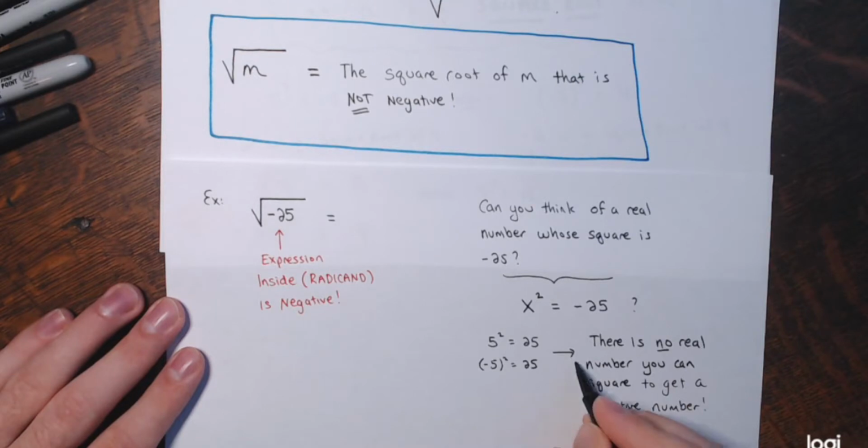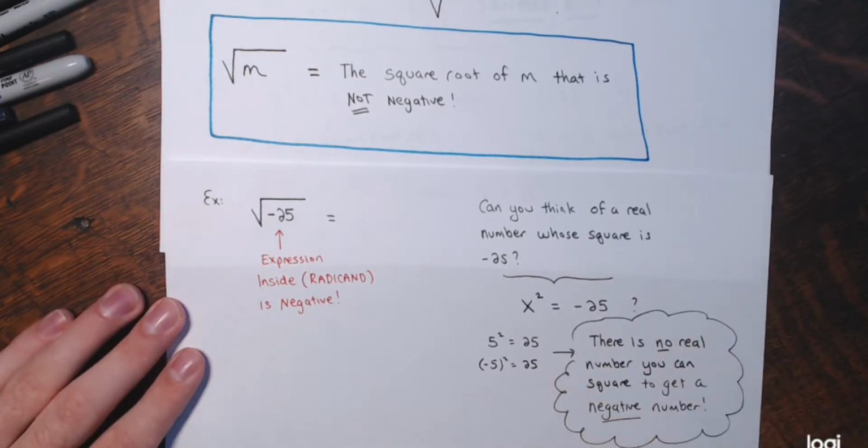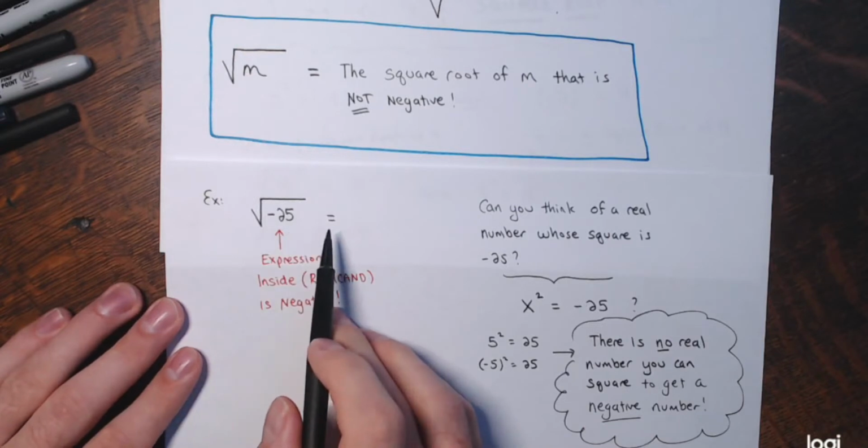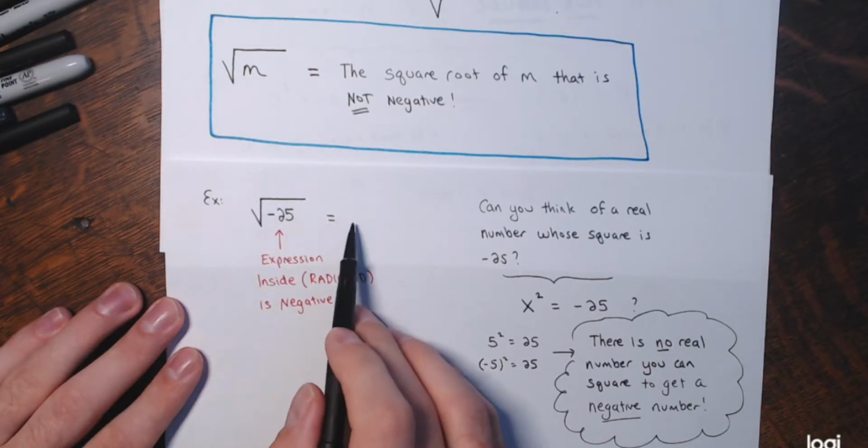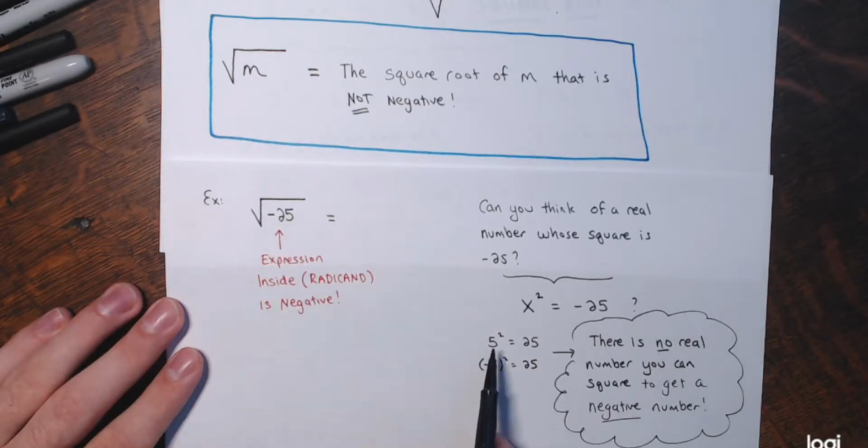And that's huge right here. So when we come across examples like this, for this section anyway, we see the square root of a negative number, there is no number I can square to get a negative. If you take a positive number and square it, the result is positive. You take a negative number and square it, the result is also positive. You're never getting a negative.